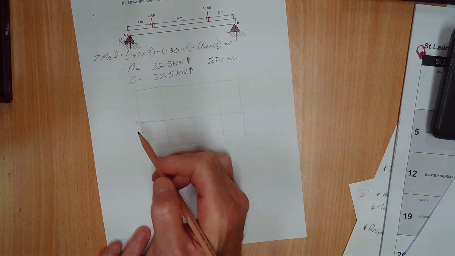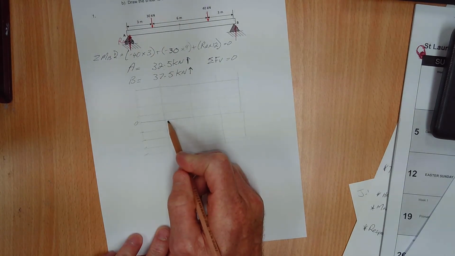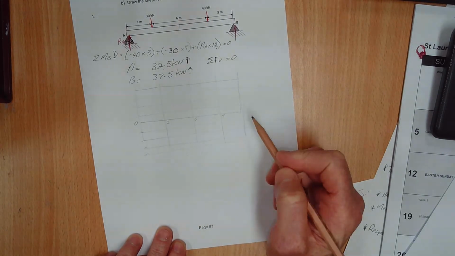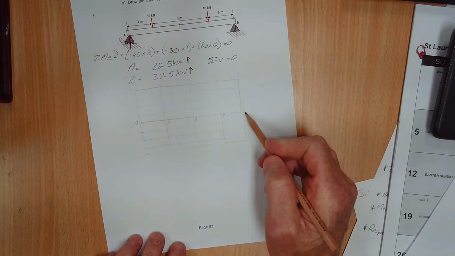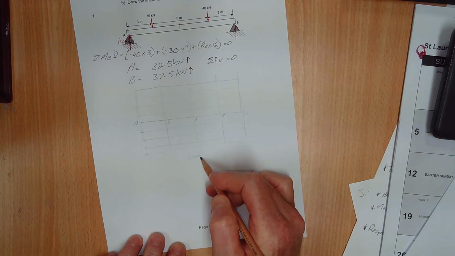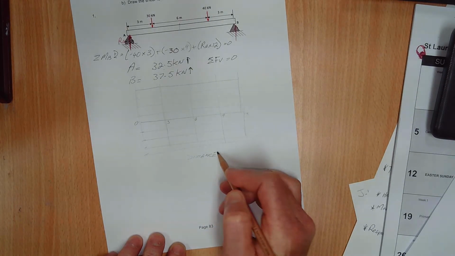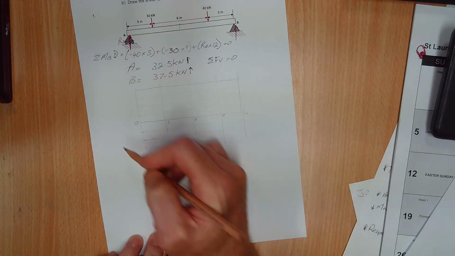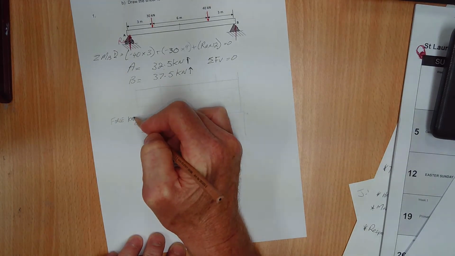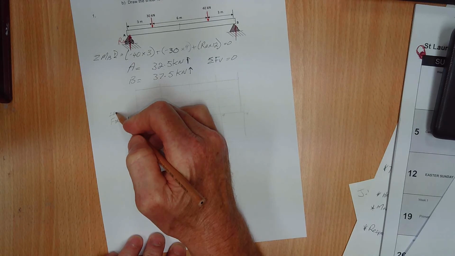That's our 0 value. The meters are 3, 6, 9, 12. That's distance. And we've got force, kilonewtons, up the side, and that is shear force.